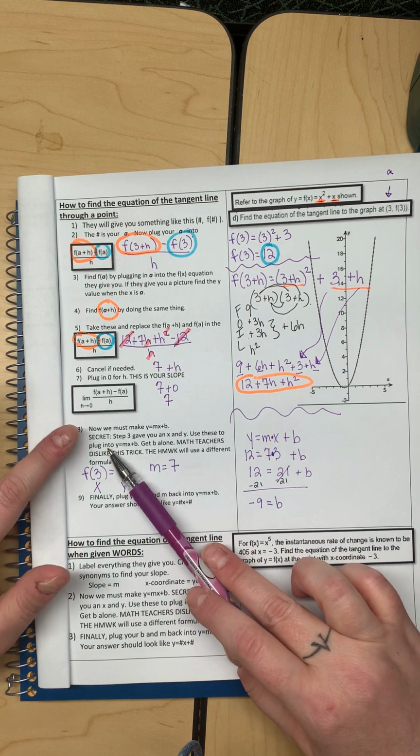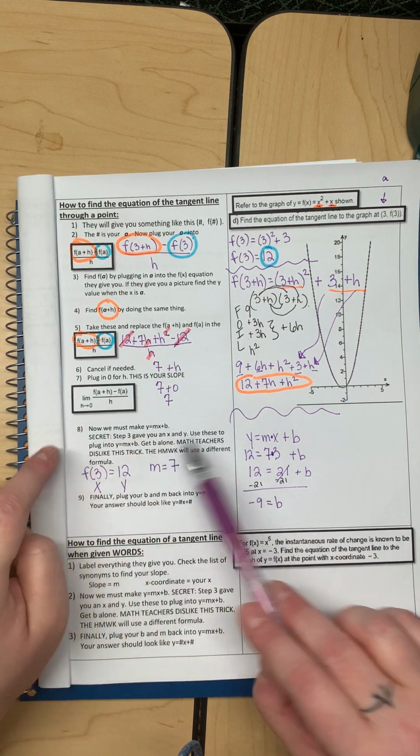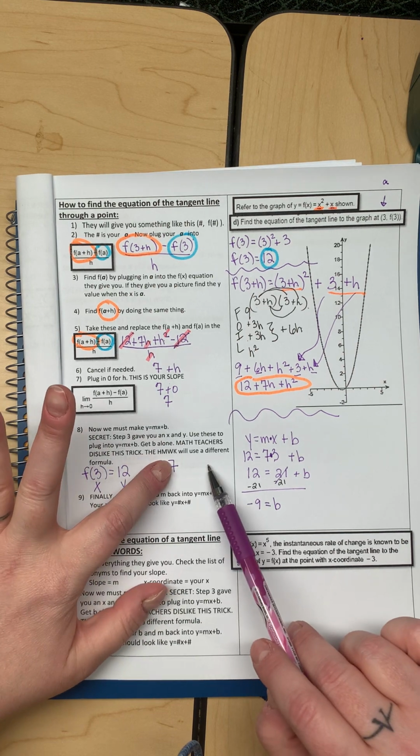Okay, let's see. Get B alone. Math teachers dislike this trick. Oh, the homework will use a different formula.